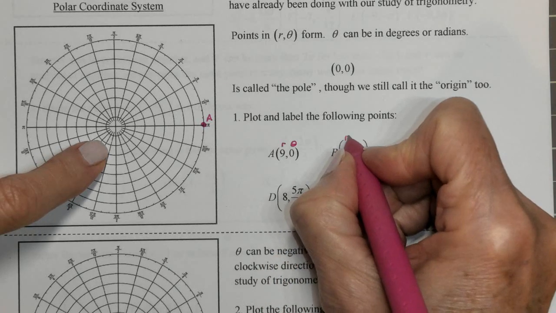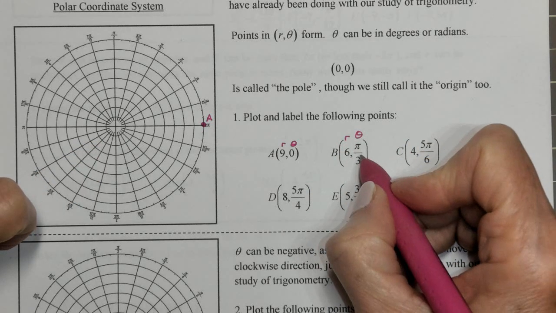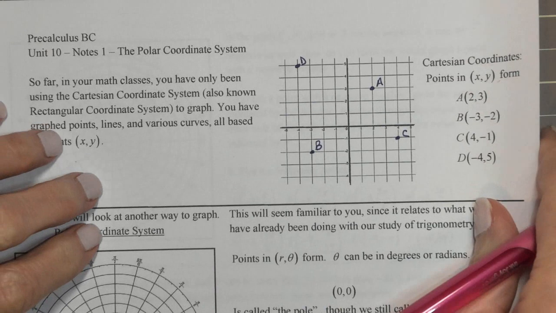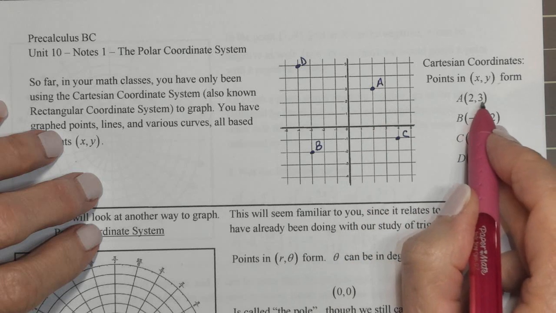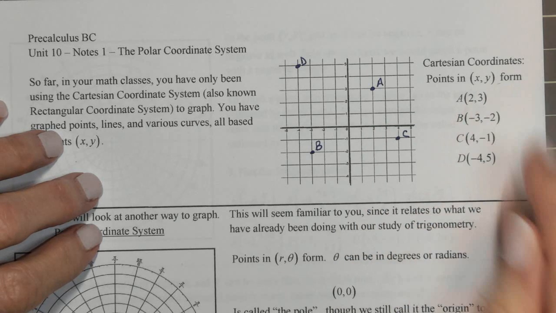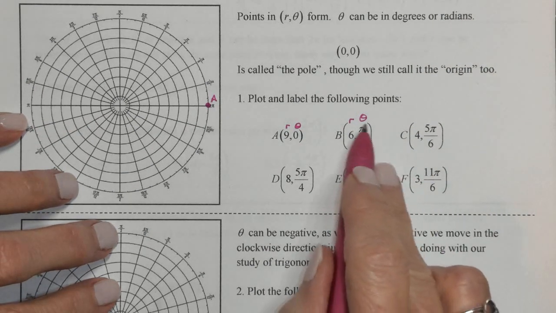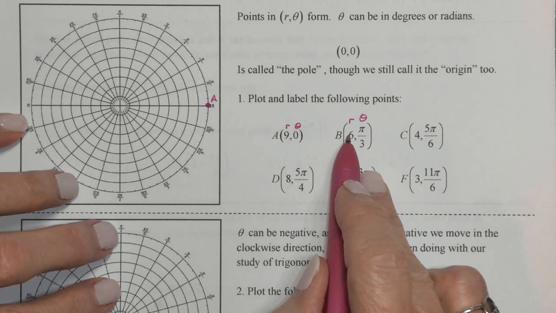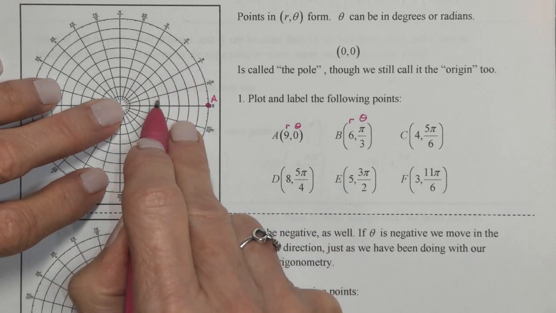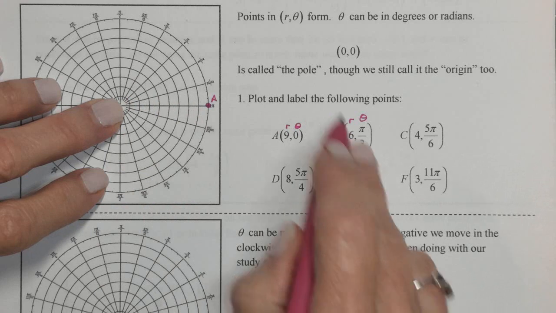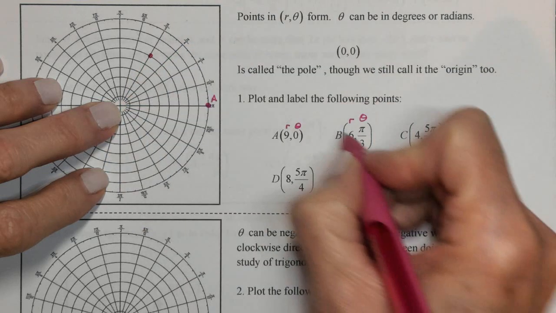6, pi over 3. 6 is r, pi over 3 is theta. I like to go to theta first. It's funny because when we were plotting x's and y's, I would always go right or left first and then up or down. But I could have gone up and down first and then right or left. With polars, my preference is to always go to theta first and then apply r. So I'm going to go to pi over 3. Here's pi over 3. So we're going around to pi over 3, and then I'm going to go out 6 units. So 1, 2, 3, 4, 5, 6. That would be point B.